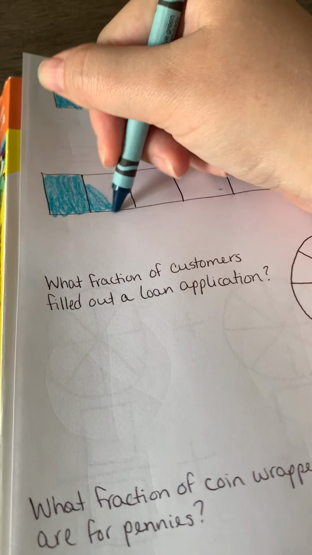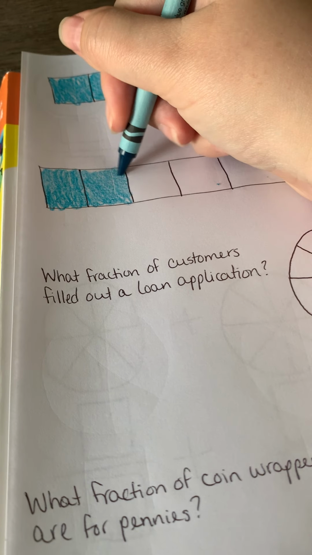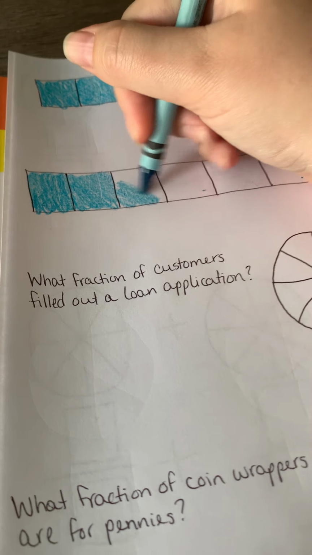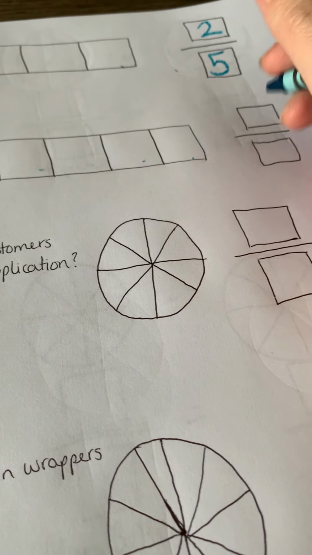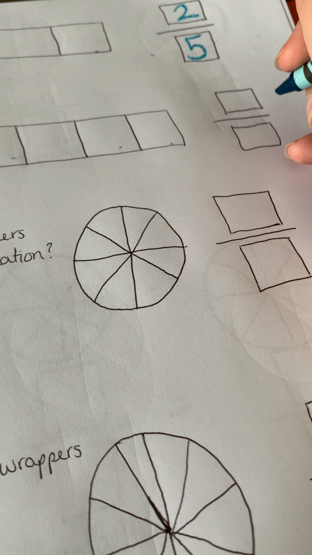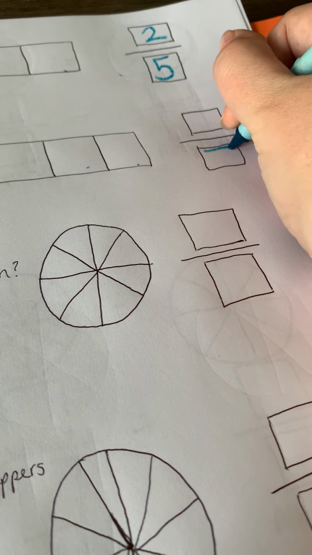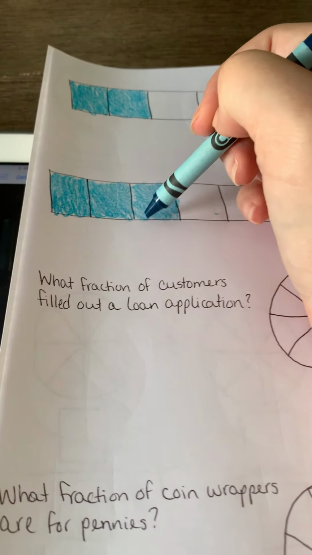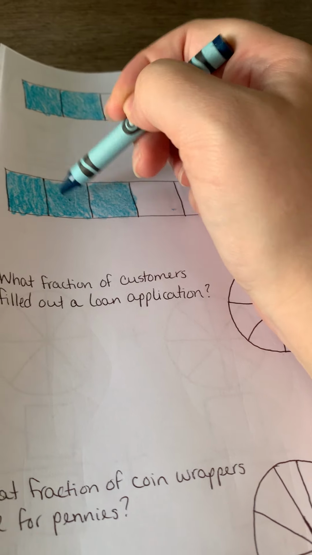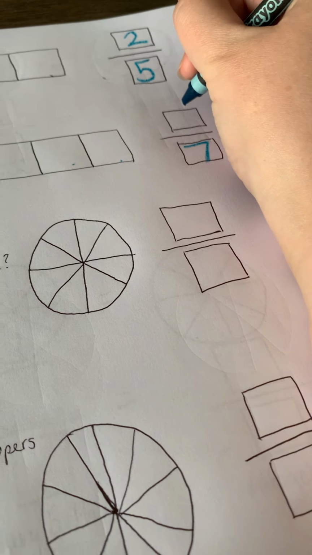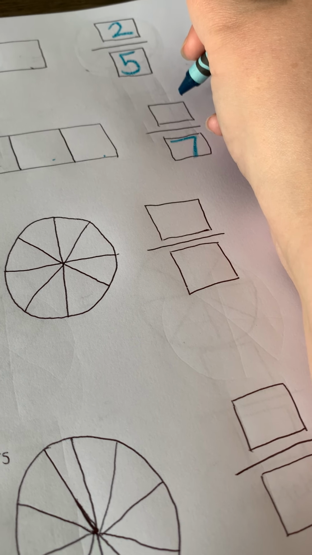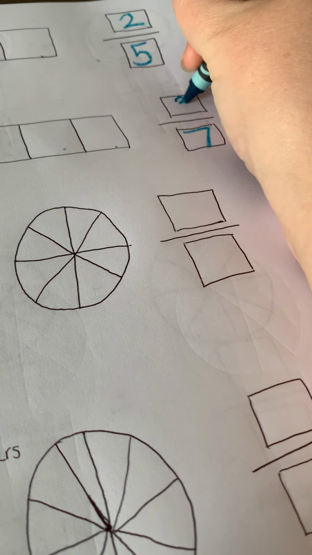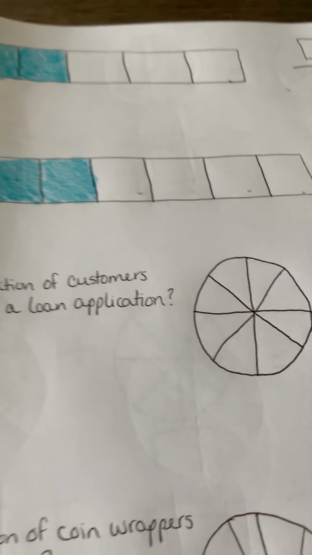1, 2, 3. And since we had a total of 7 customers, we're going to put a 7 in the bottom box. And then we colored in how many? Let's count. 1, 2, 3. 3. And 3 is going to go in the top box because that is how many people needed deposit slips.